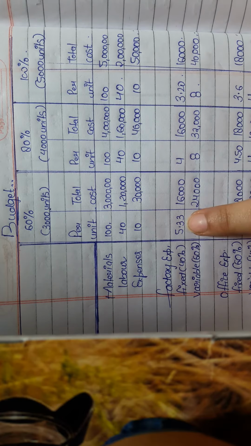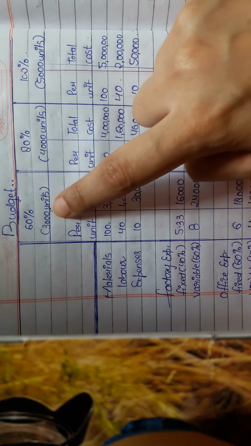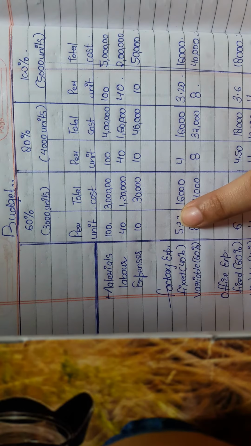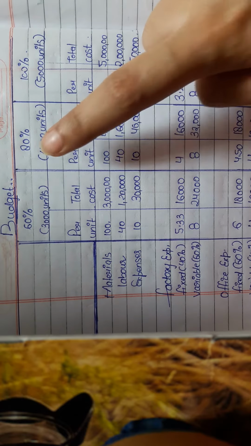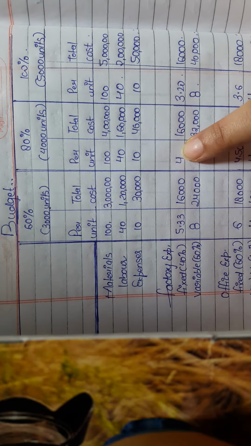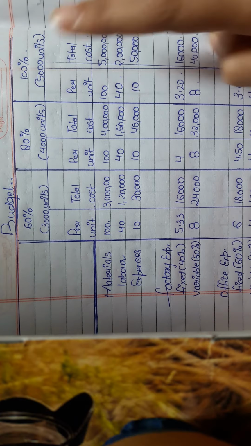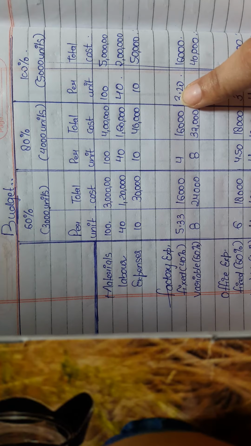Now, how will you calculate per unit fixed cost? You have to divide 16,000 by 3,000, you will get 5.33. Then 16,000 divided by 4,000 units, you will get the per unit fixed expenses on 4,000 units, that is rupee 4. Then 16,000 divided by 5,000 and you will get 3.20.